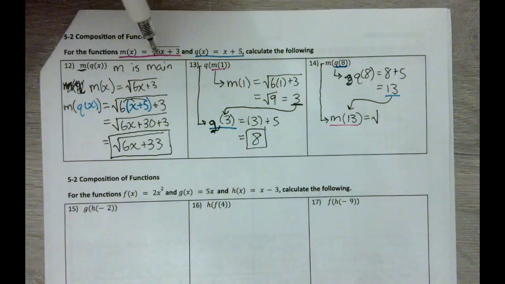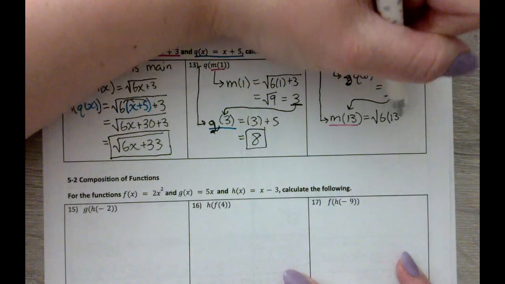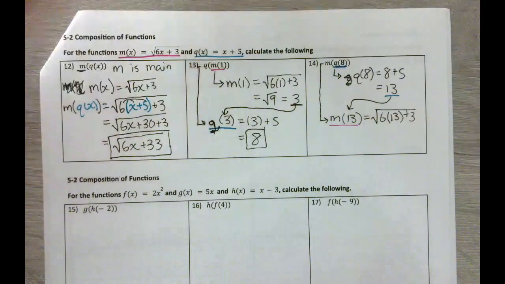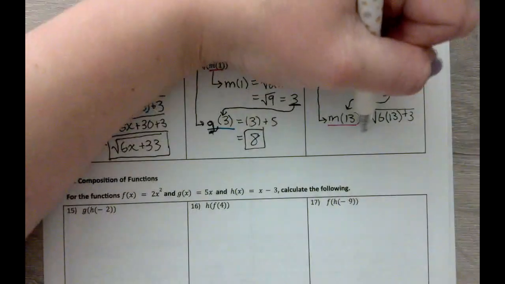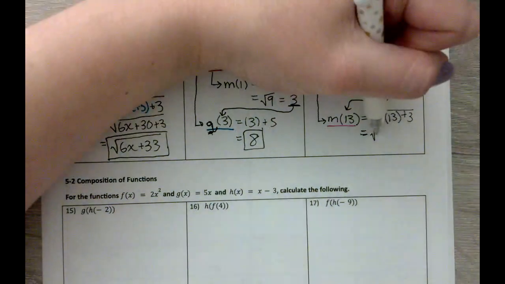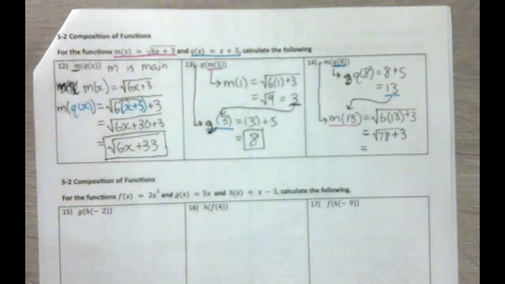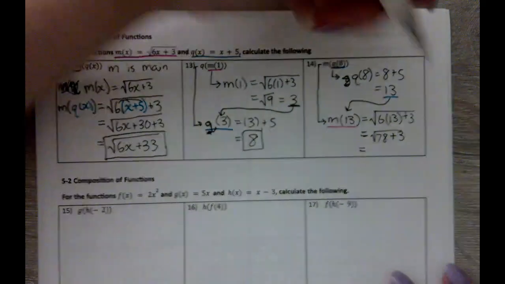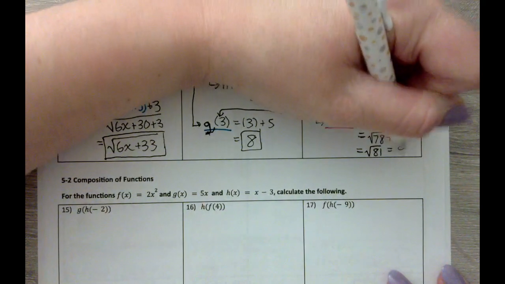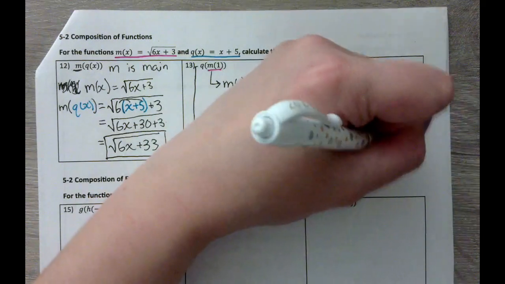So I have square root of 6, here comes the x, which is 13, plus 3, carry over the square root. 6 times 13, that is 78, plus 3. That's going to give us the square root of 81. Hopefully you recognize that that is 9. I have fully answered the question here, so I am done.